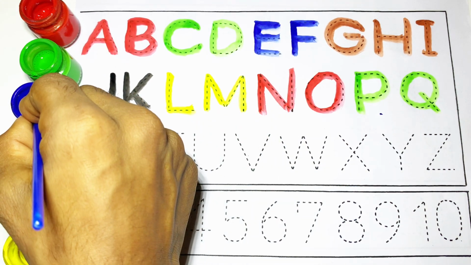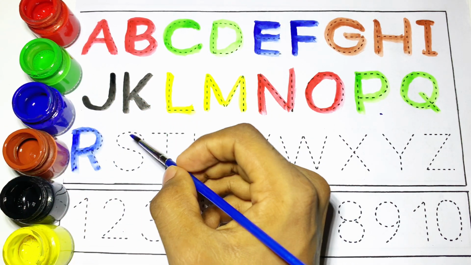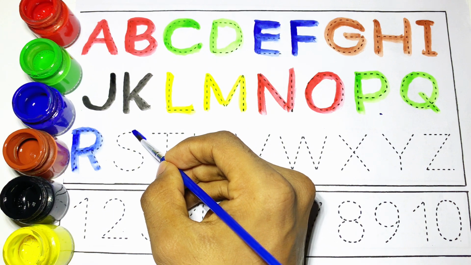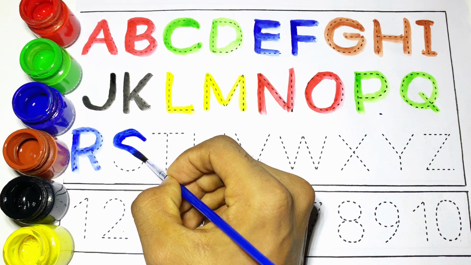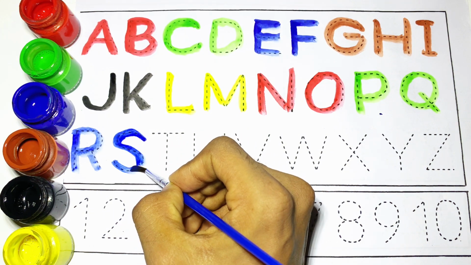Kids, again use blue color and draw S. S for sun. The alphabets of S.